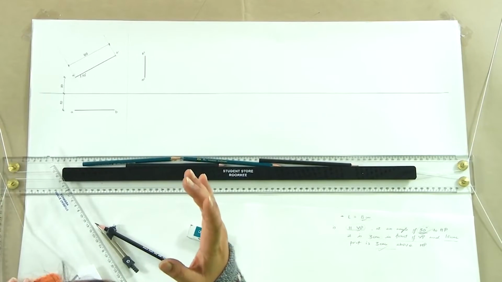Whenever the line is contained by a plane which is perpendicular to a plane, we will only see a straight line. The trace of that line will depend upon the angle it makes with the other plane. That is how we will be doing it.